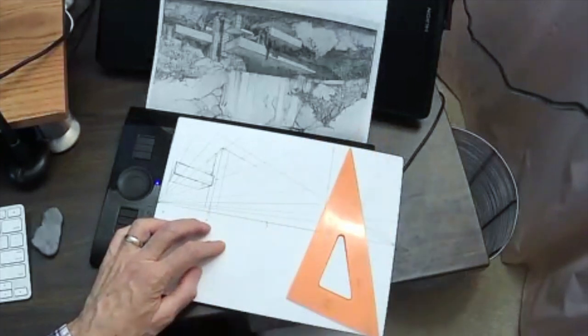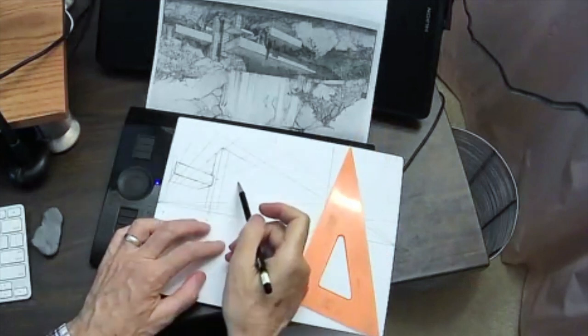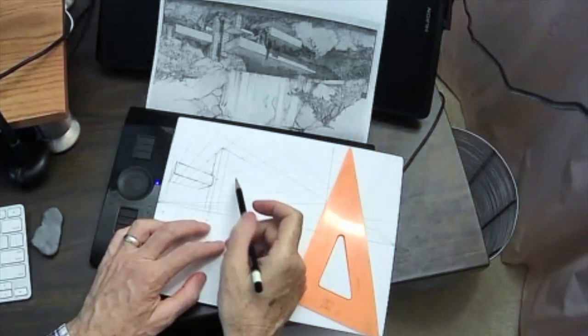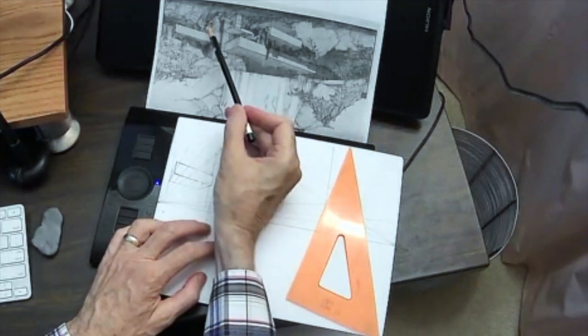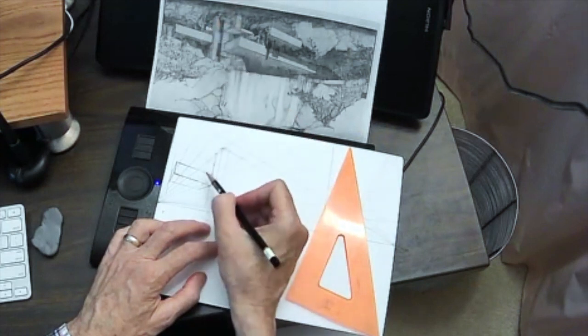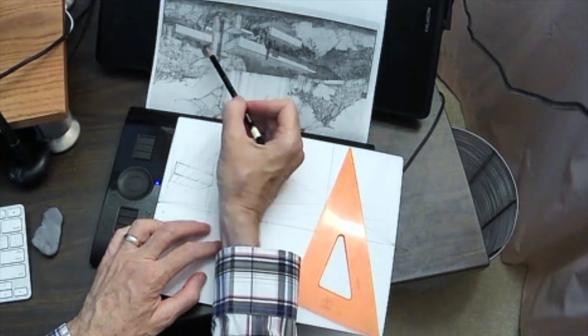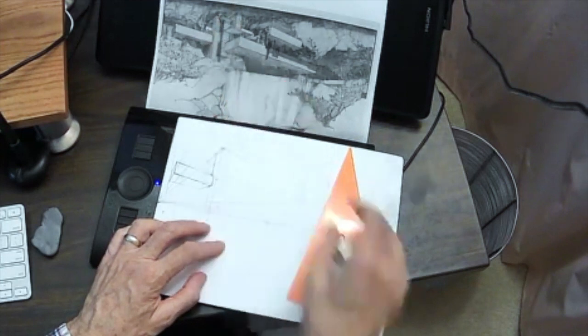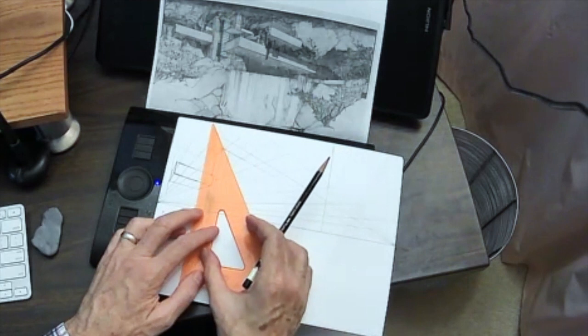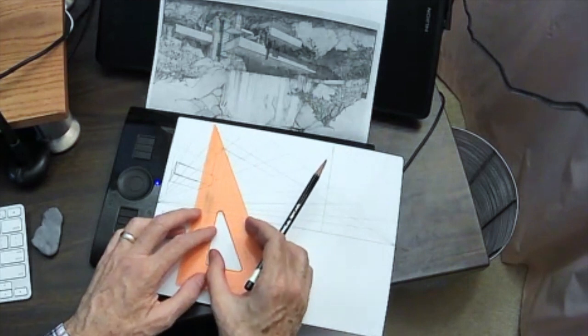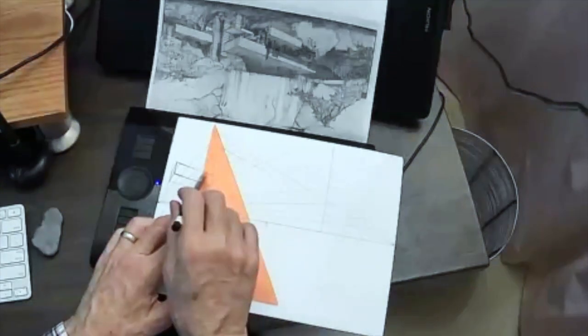And I want to discern that corner right there. And where does that fall relative to here? Looks like it's lining up just roughly about there. So that's what I think it's going to be.